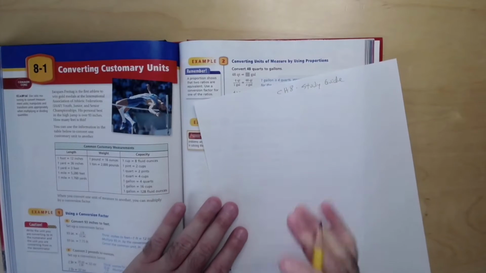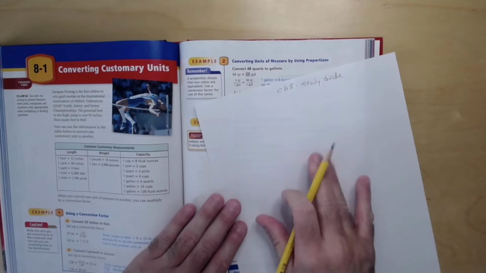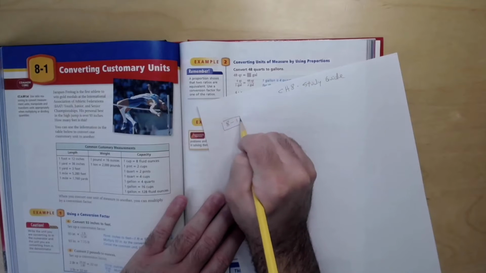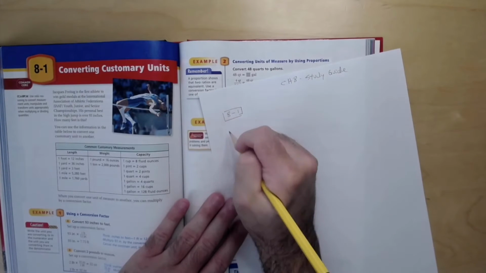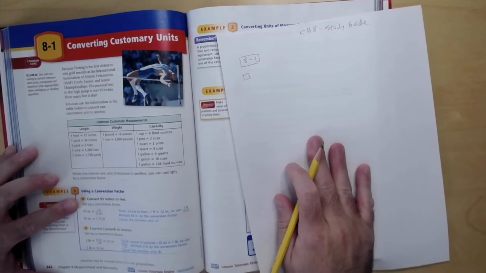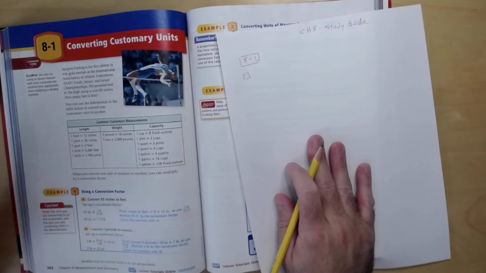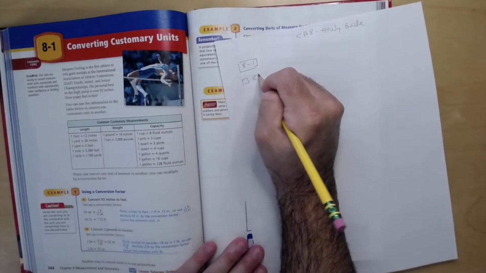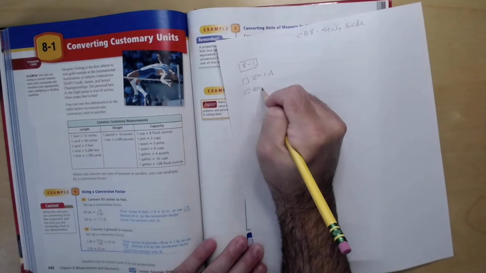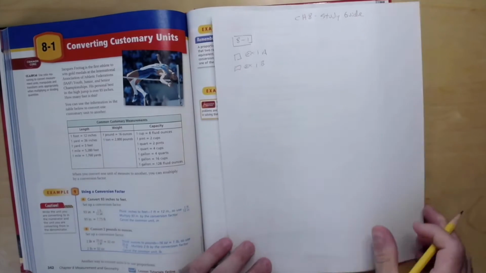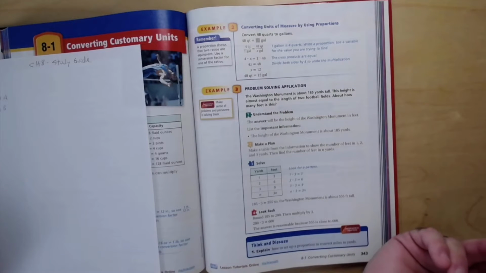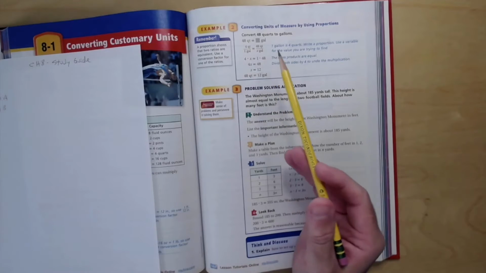Now we're going to write down all the examples. On the top, we're going to put 8.1. You can put that in a little box like this. Notice how example 1 has 2 examples, example A and example B. So we're going to write example 1A and then example 1B. Now we're going to go over to example 2. Notice example 2 has no A and B, just one example 2.